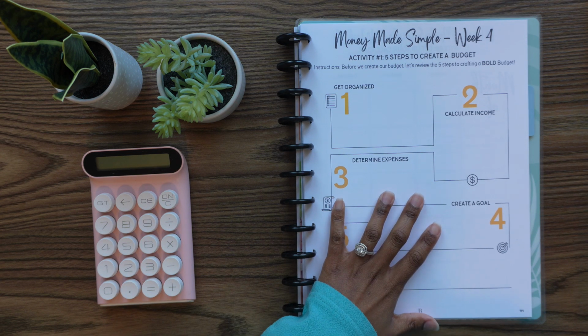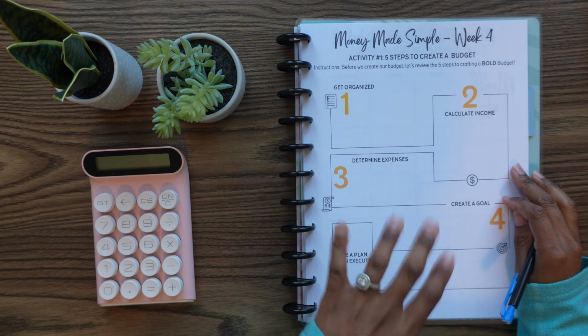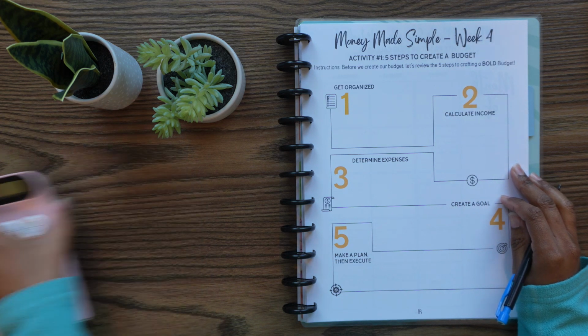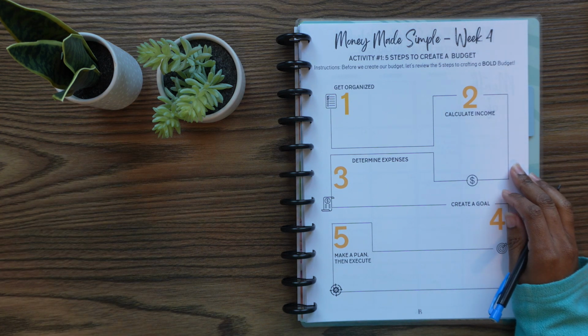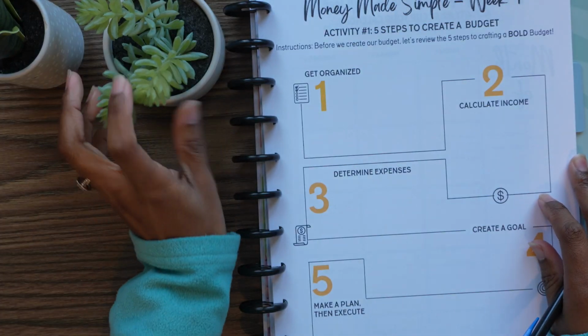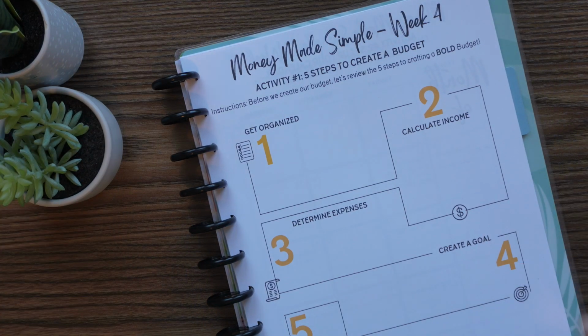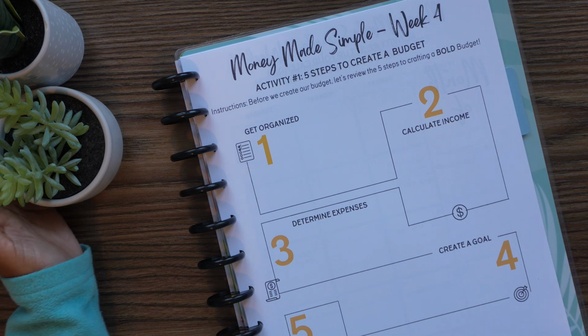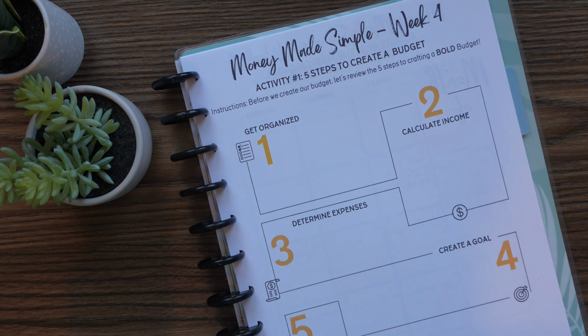The first thing that we're going to be talking about is the 5 steps to create a budget. This is really important that you identify and work through so that way you are ready to go when it's time to create your budget, because it'll help align where you are with your goals, with your finances. So get organized is number 1.